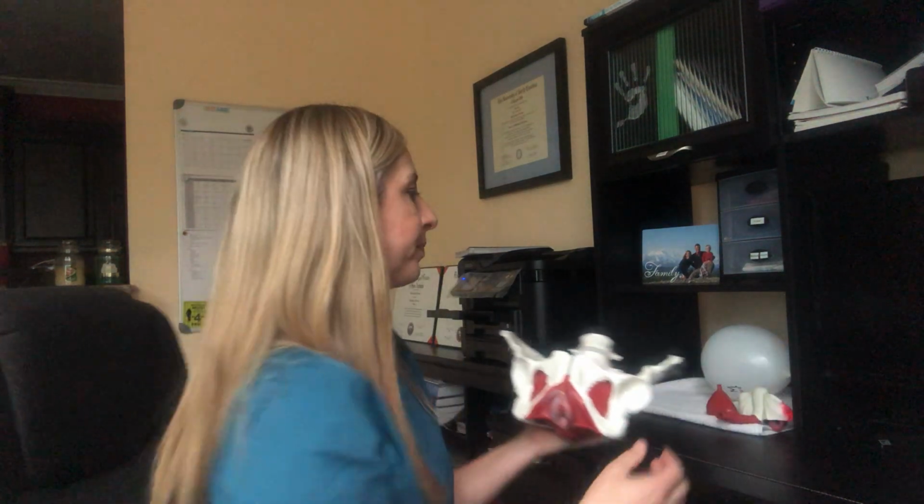So you can use a mirror and you can look there, underwear on or underwear off. You can also use tactile. So you can use your finger, wash your hands, put your finger inside your vagina and feel for that squeeze around your finger and lift towards your head. If you don't want to use your finger, you can use a tampon.